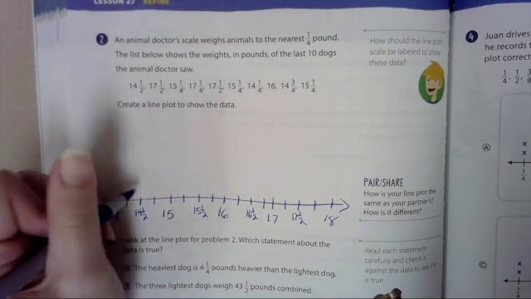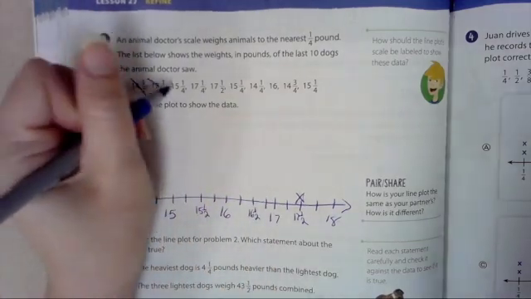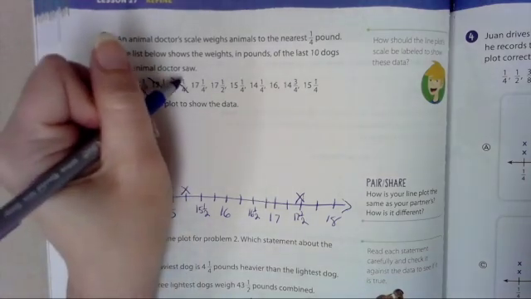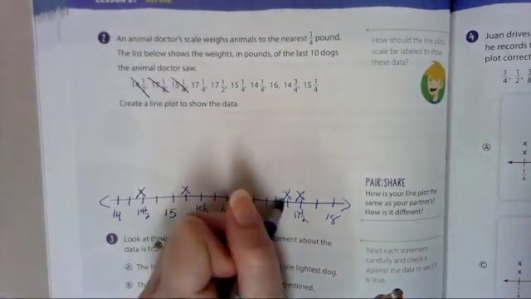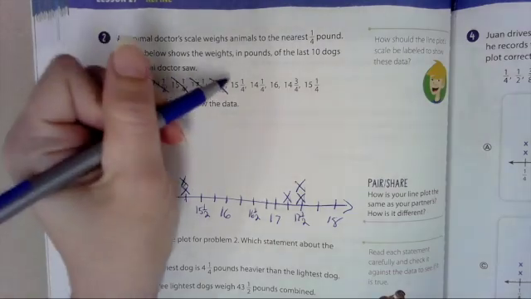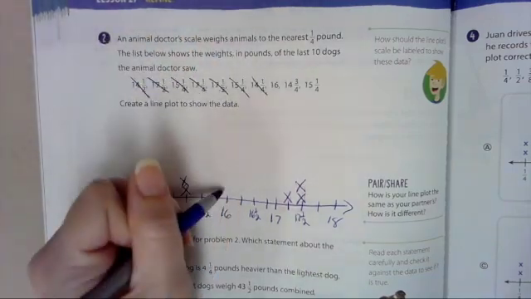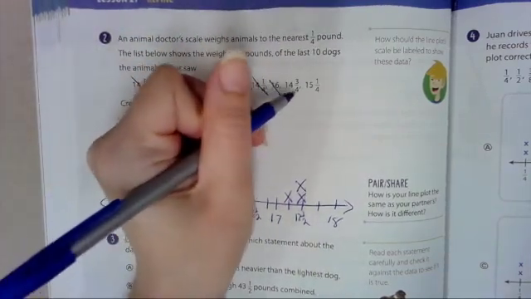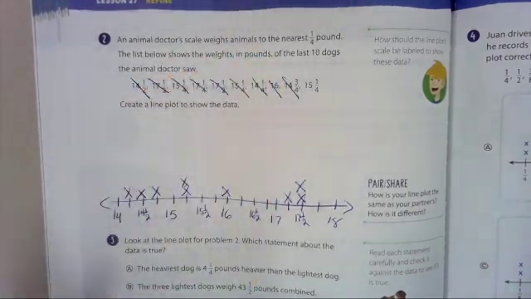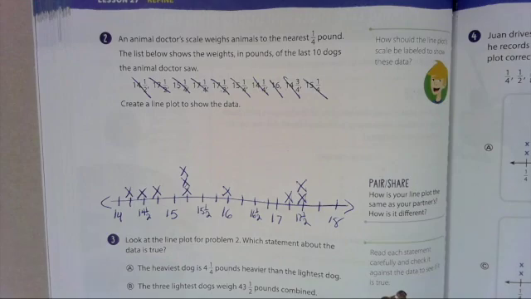14 and a half, X. 17 and a half, X. 15 and 1/4, 15 and 1/4, 17 and 1/4, 17 and a half, 15 and 1/4, X. 14 and 1/4, X. 16, X. 14 and 3/4, and 15 and 1/4. We've plotted all of our data. Now we're going to use that data to answer the next question.